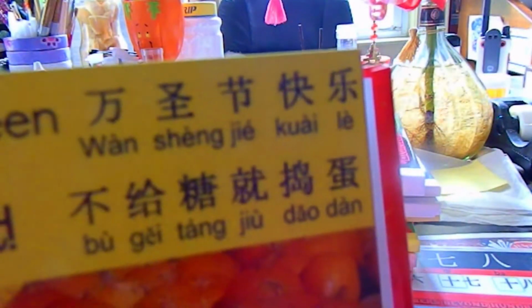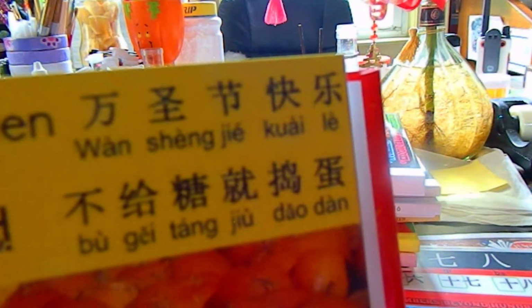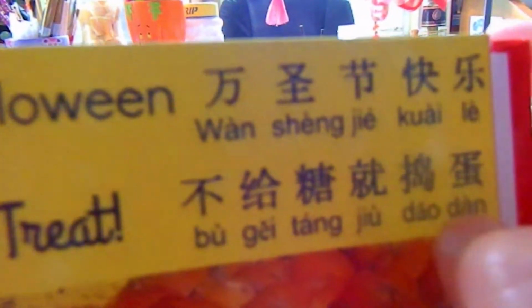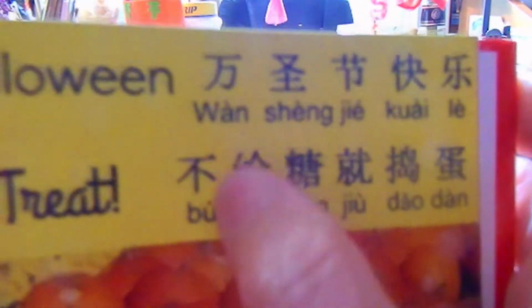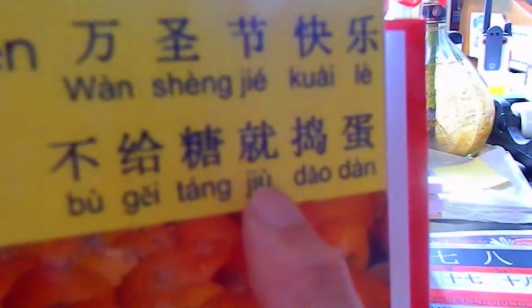Also remember, when we say words in Chinese, try not to say them in an alphabet way. You have to have a split in between, maybe a split half second, because each one is called by character. So you don't want to say it all run together, because then nobody understands. If you are a beginner learner, saying it word by word is a better way to learn. So 不给糖就捣蛋, and 万圣节快乐.